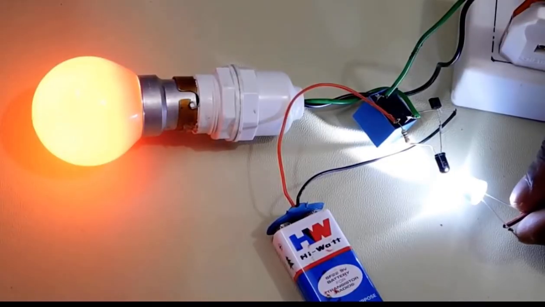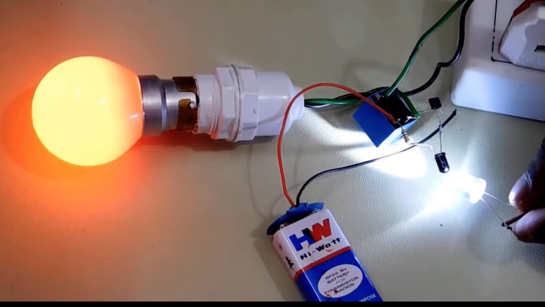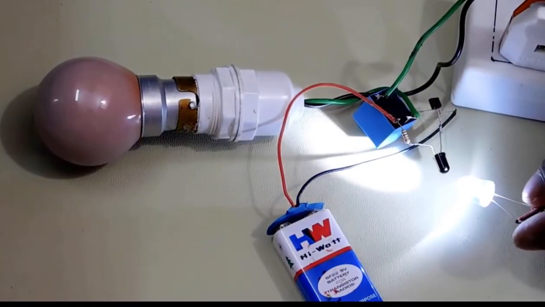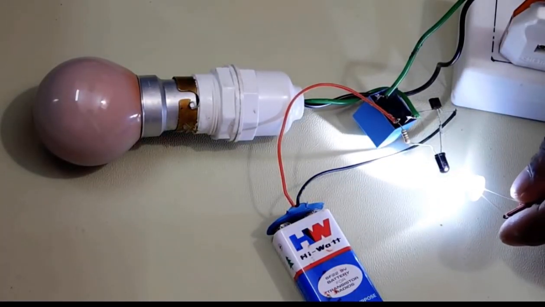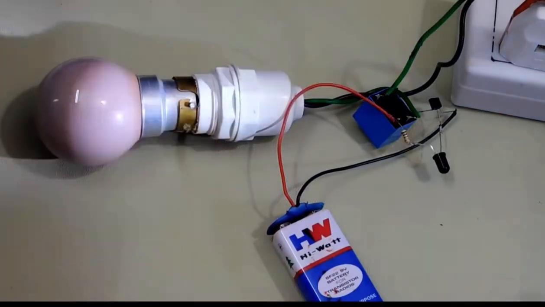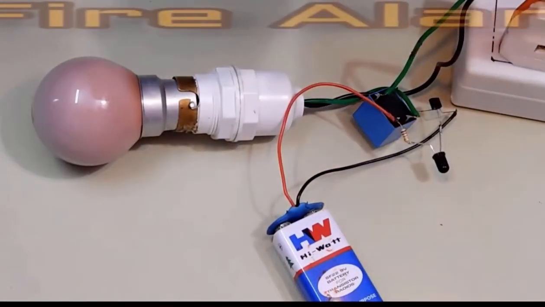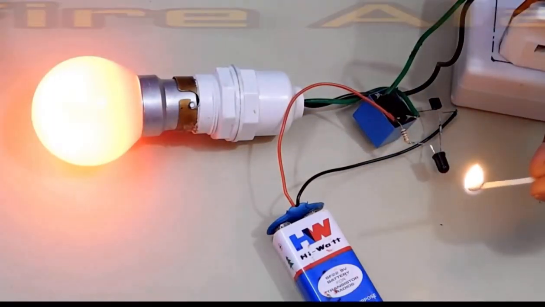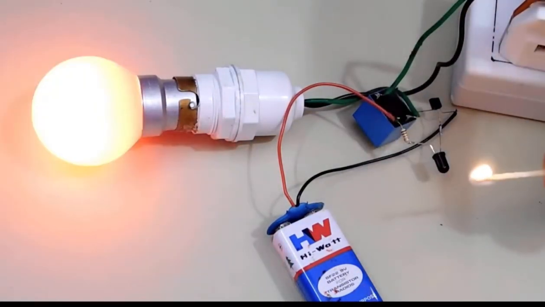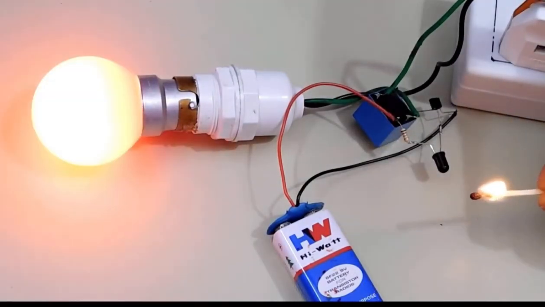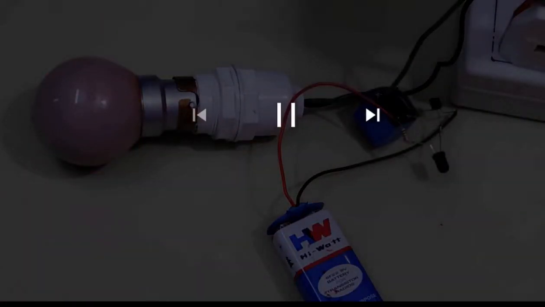You can see how on illuminating a photodiode the circuit is completed and the bulb starts glowing. Again, it is illuminated with a lighted matchstick, and the bulb again starts glowing. It means that the circuit is completed.